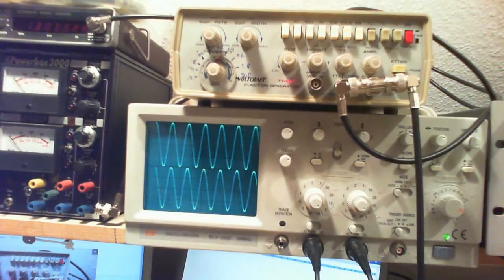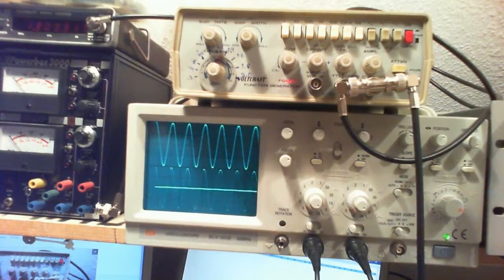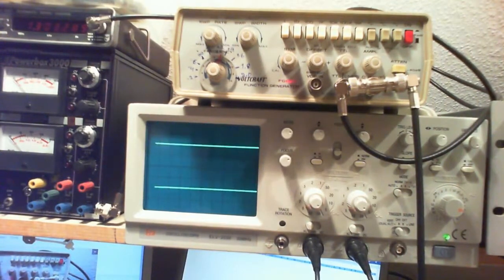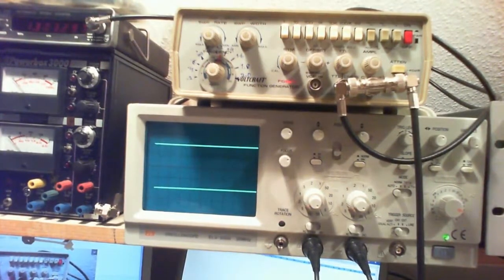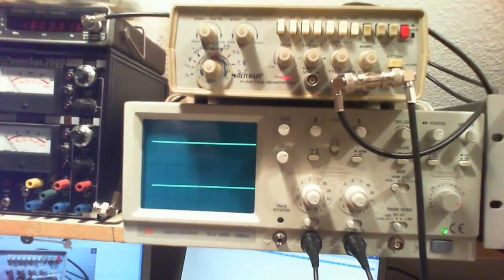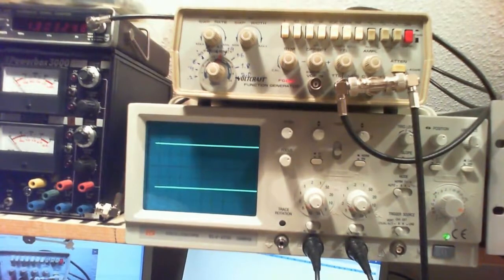So what I'm going to do is disconnect this generator from here and connect my circuit to the other generator. Okay, so the other generator is here. I connect it to this circuit.